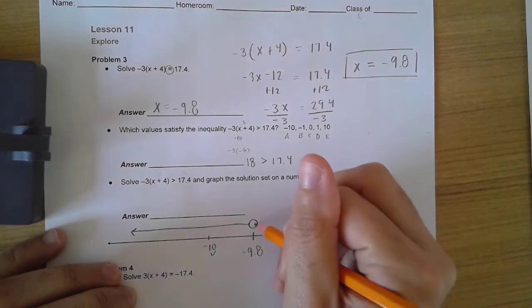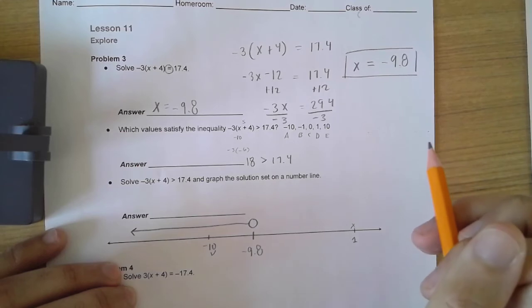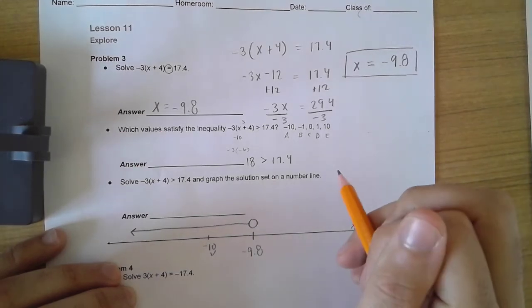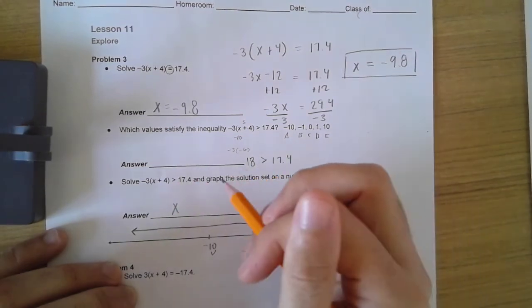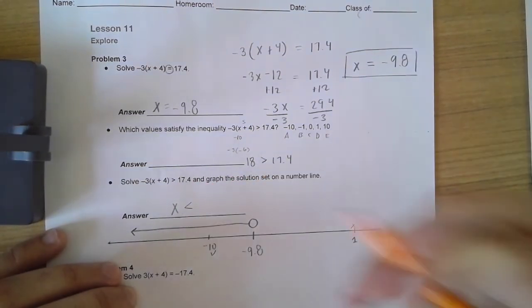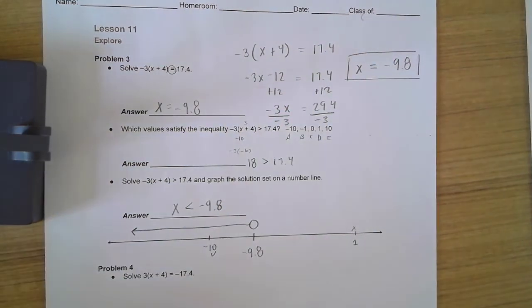And because I am not shading in the circle, this is simply because my inequality does not say or equal to. It simply says less than. Therefore, in this situation, x is anything that is less than negative 9.8. So negative 9.9, negative 10, negative 100 million. Does not matter. If it's to the left of negative 9.8, it is in my solution set. There are a range of possible answers. Hope you understand.